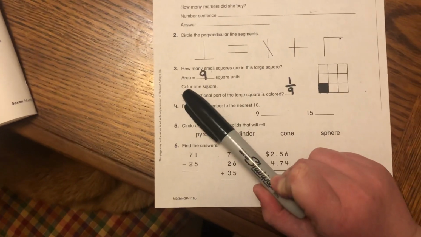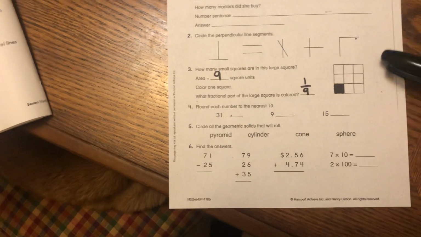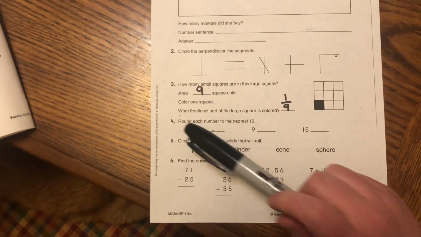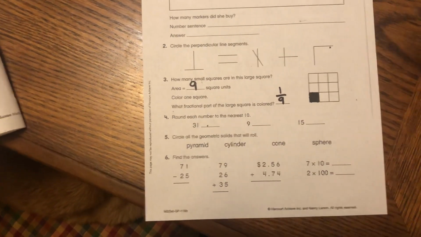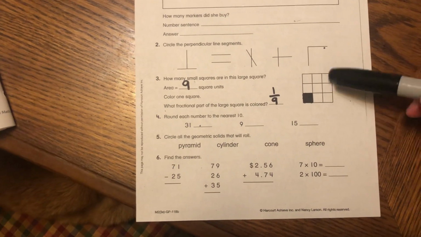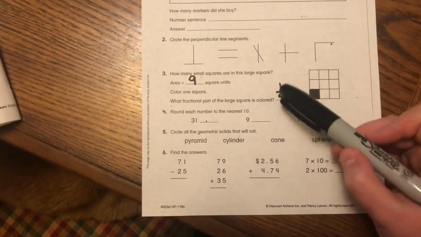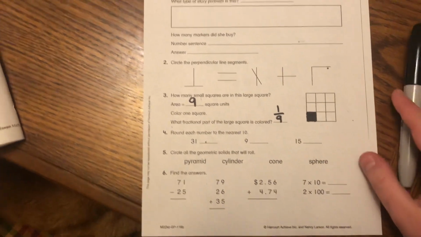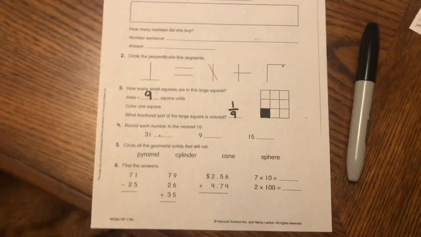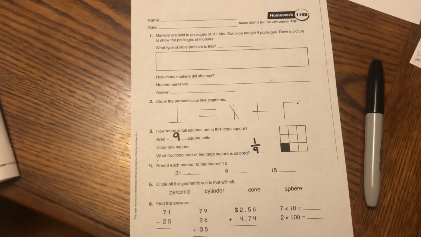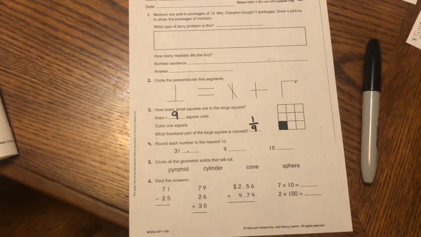And then it asks you to color one square. So I went ahead and did that, and you can color whichever square you would like to. And then the last question asks you, what fractional part of the large square is colored? So 1 is colored, and there were 9 squares all together. So 1/9, or 1 out of 9. Okay, I wanted to make sure that I explained that to you because we have not gone over that yet. So if you need to go ahead and pause the video and finish that, go ahead.